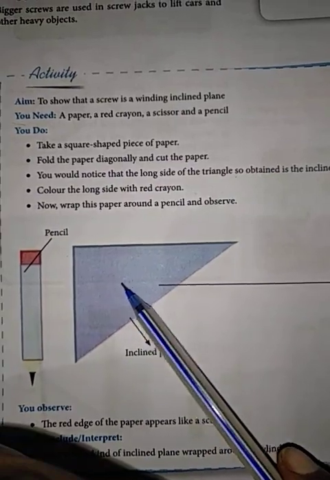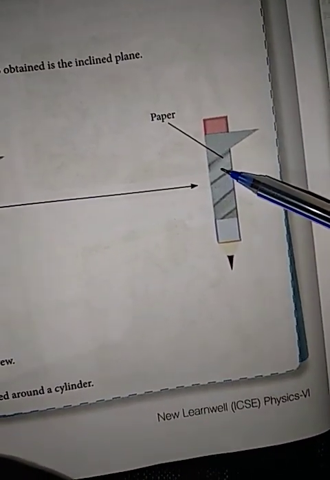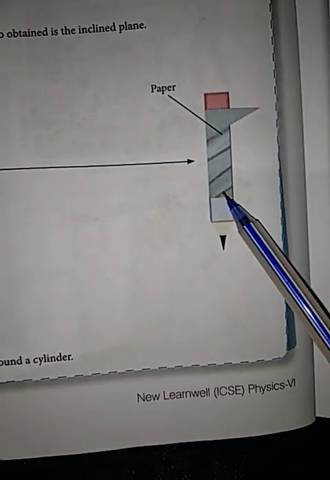Now wrap this paper around a pencil. This paper is wrapped around a pencil. The red edges appear like a screw. A screw is a kind of inclined plane wrapped around a cylinder. So what is a screw? A screw is a kind of inclined plane wrapped around a cylinder.